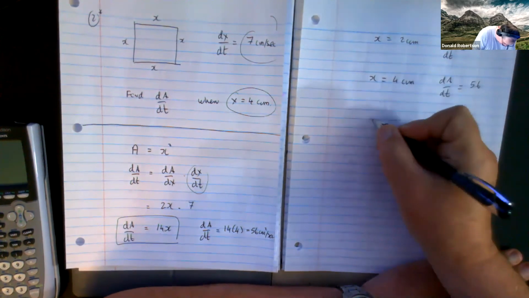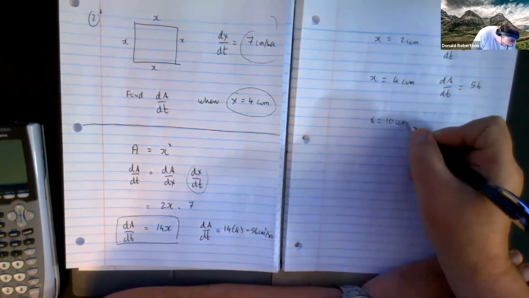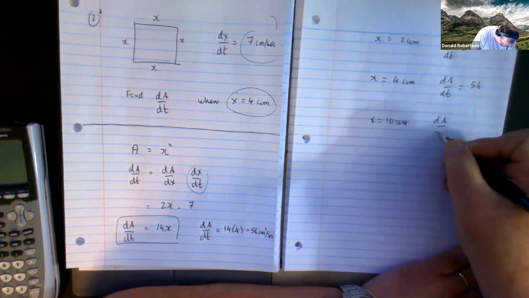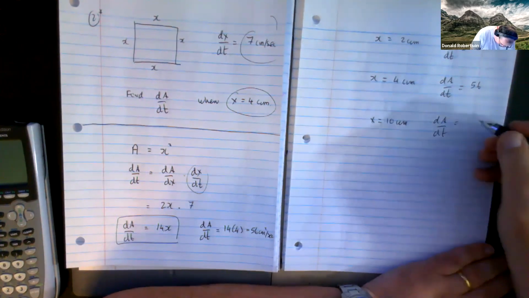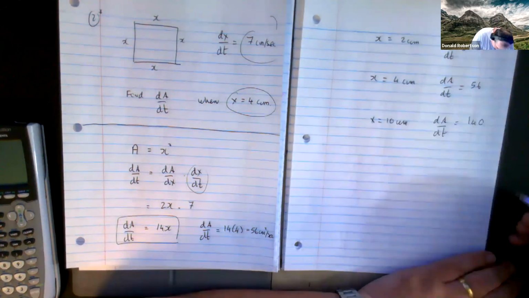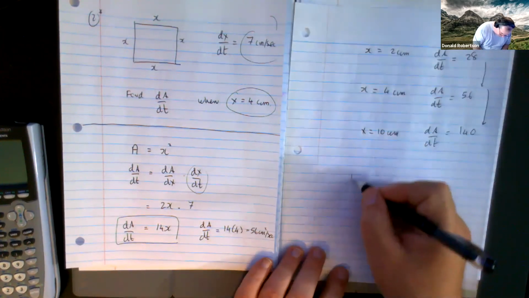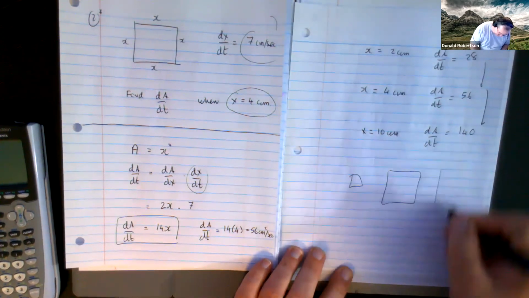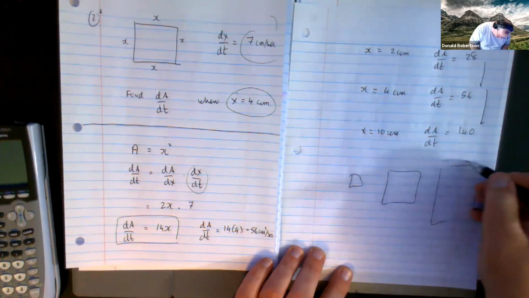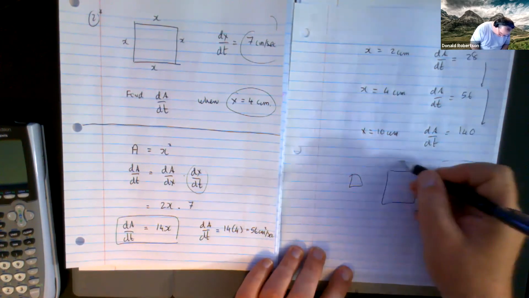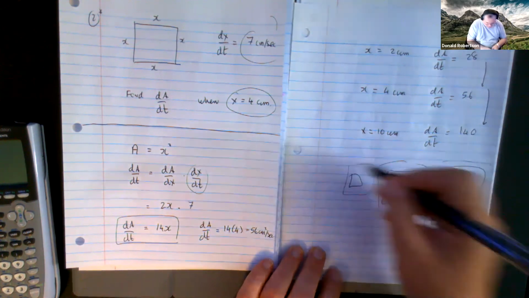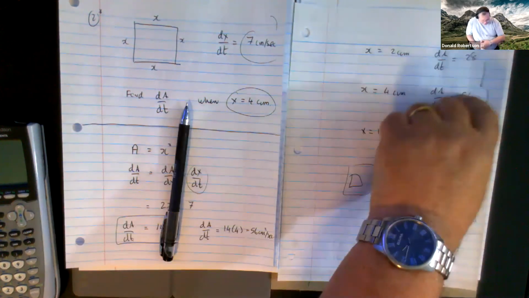And when x is 10 centimeters, the rate at which the area increases will change yet again, and it will be 140. Why, as the square gets bigger, is the increase in area different, as you can see from these numbers?